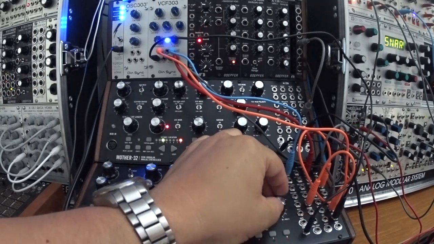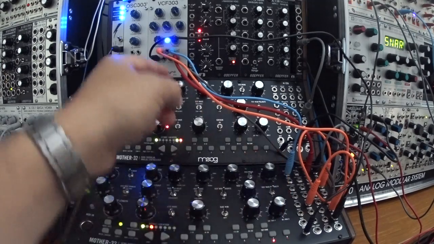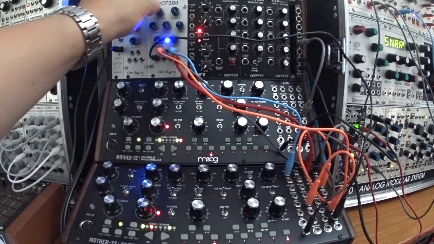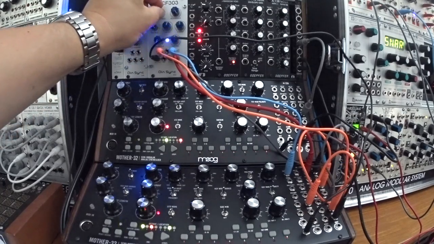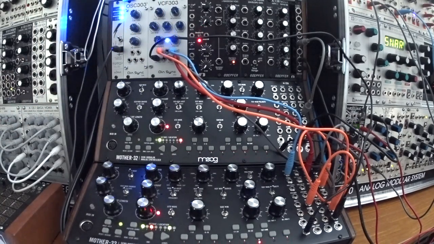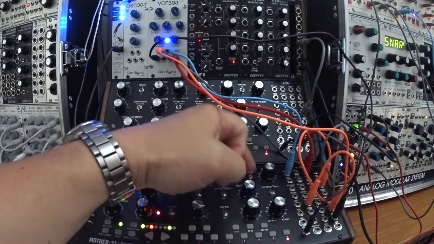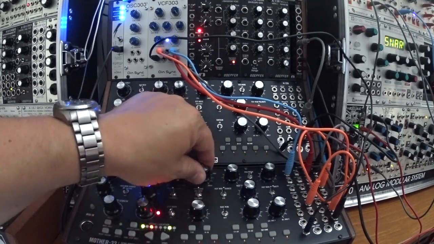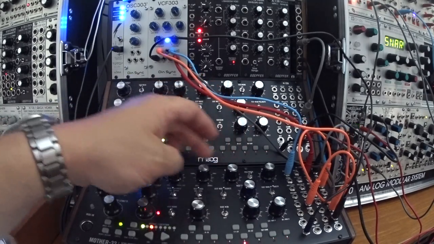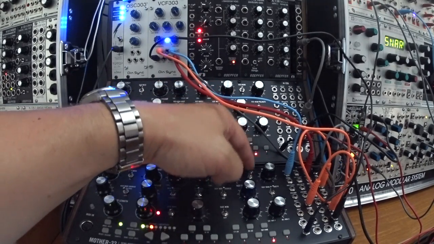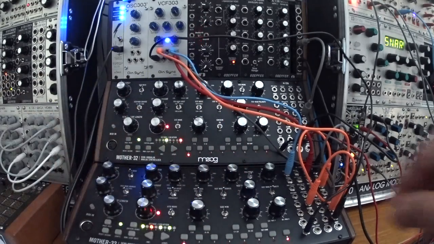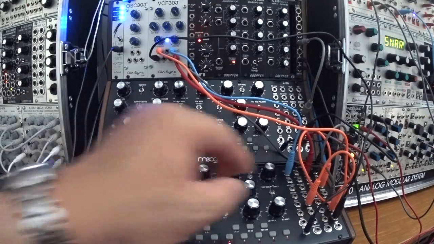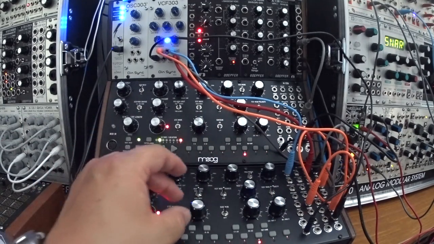So here you can do really crazy things with this accent input. Now we have VCA mode and envelope mode. I opened the filter fully, so the high pass filter is fully turned up. This is basically completely open, no resonance, but the VCA envelope is on, so I can do this. Use a short decay.